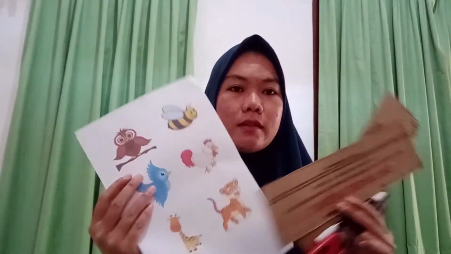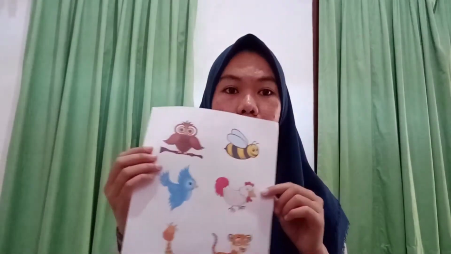Okay. You can prepare the tools and the materials. Okay. This is the material. Cut the paper. Cut the paper image. Take care when you cut the paper. Okay, like this. When you're done, you can stick it on the cardboard with glue.